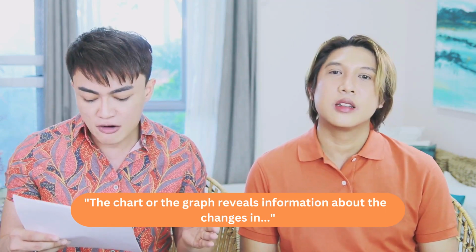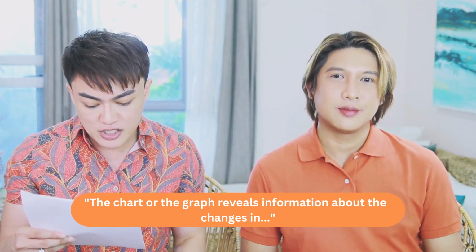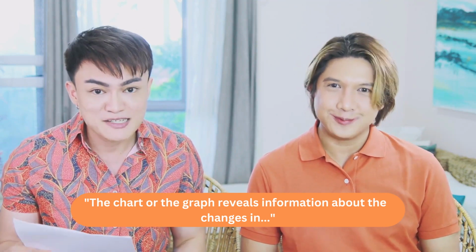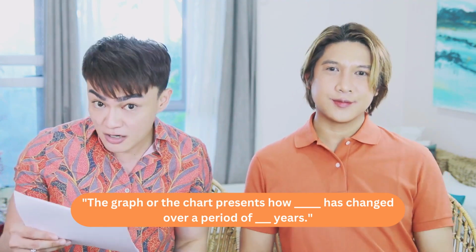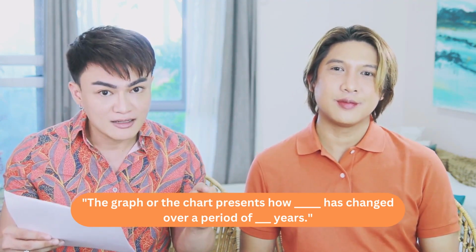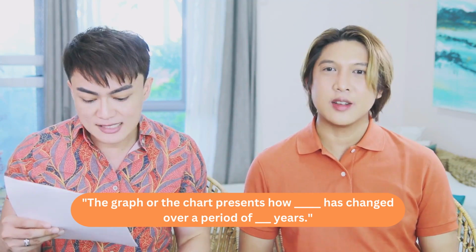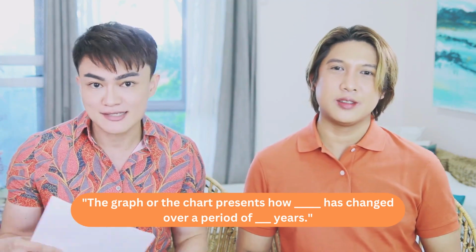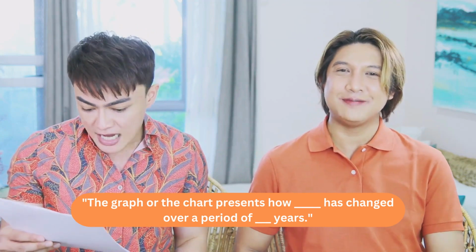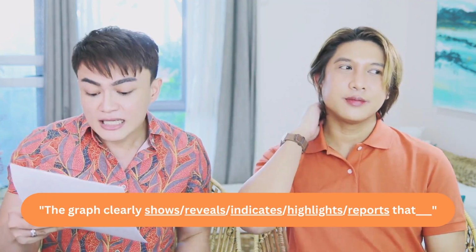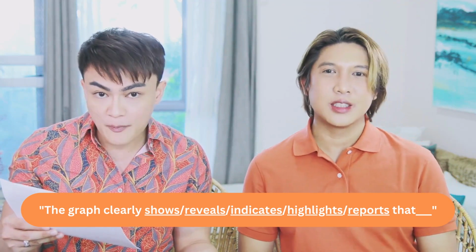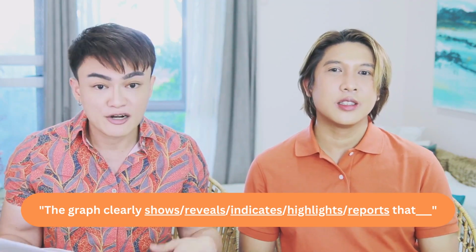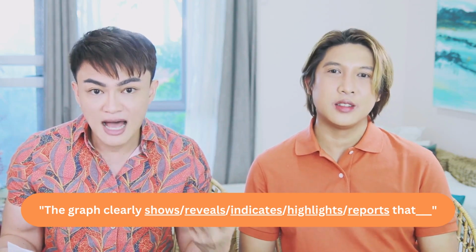Let's take a look at other interesting phrases that you might want to consider when you take the actual exam. The chart or the graph reveals information about the changes in, something like that. Or if you want to emphasize the changes from one period to another, this one also comes in handy. The graph or the chart presents how blank, which means to say the variable, has changed over a period of, say, for instance, 5 years, 10 years. Another one, the graph clearly shows that, or apart from shows, you may use words like reveals, indicates, highlights, reports.